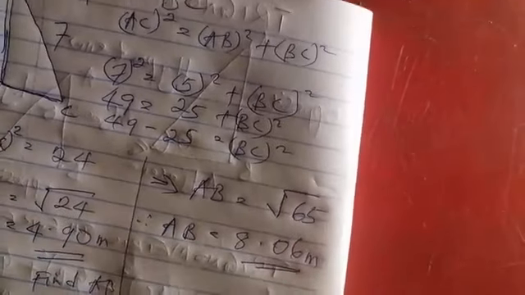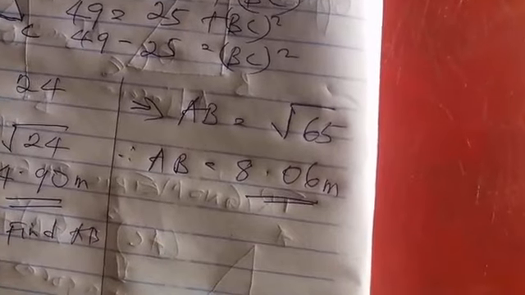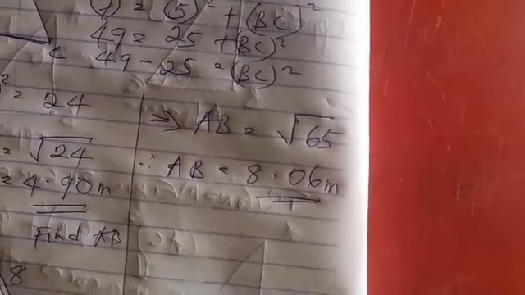The next thing we'll talk about on trigonometry is going to be trigonometric identities. For now, the next one we'll talk about is trigonometric identities in the next video.